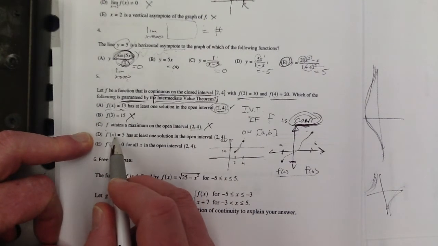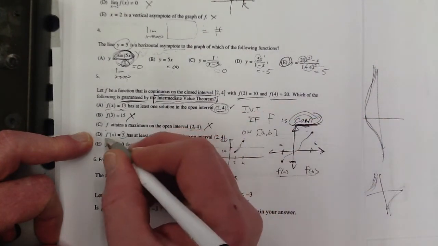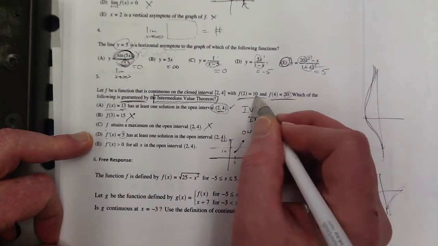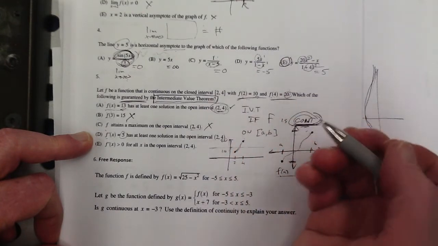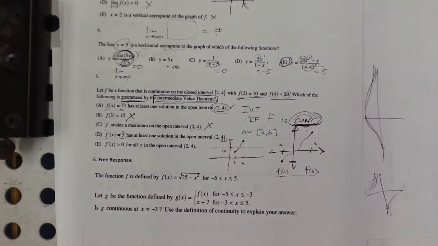Does f prime of x equal 5 have at least one solution? So let's see, what's the big deal about the slope being 5? Well, if you find the average slope, rise is 10 over run is 2. The average slope here is 5.